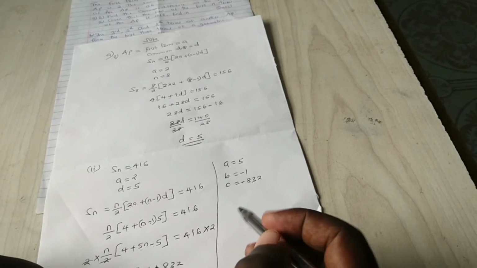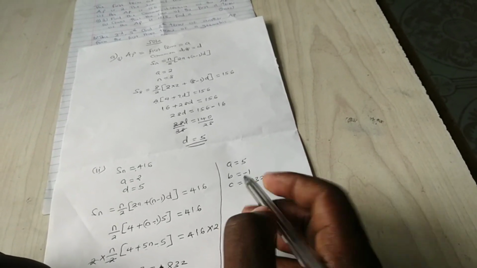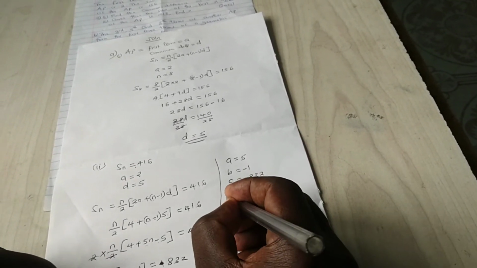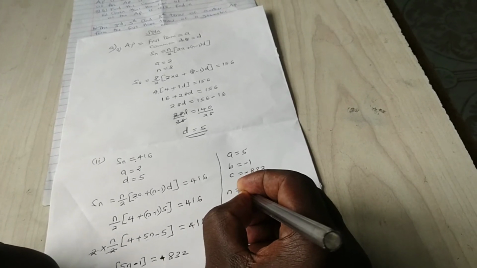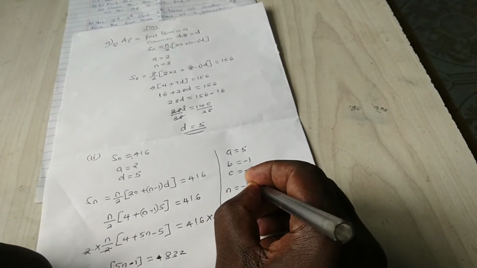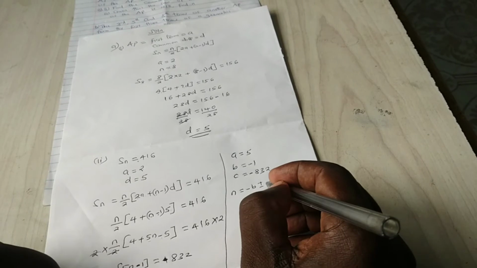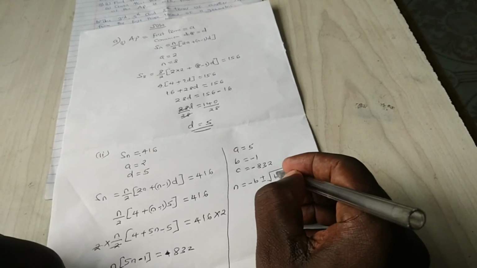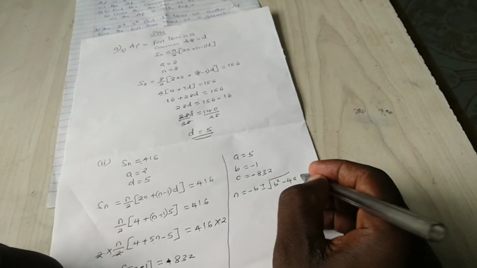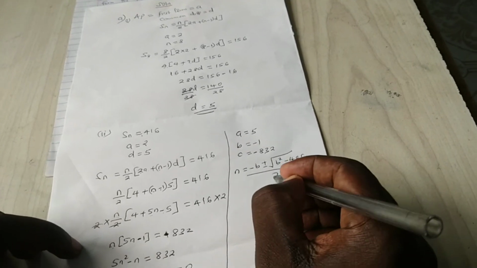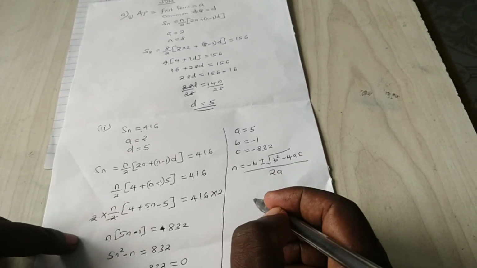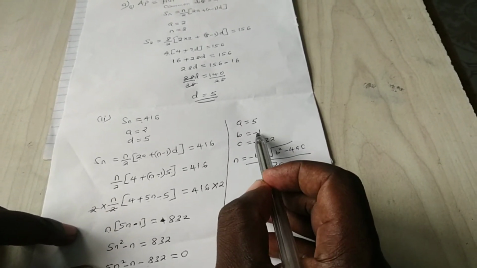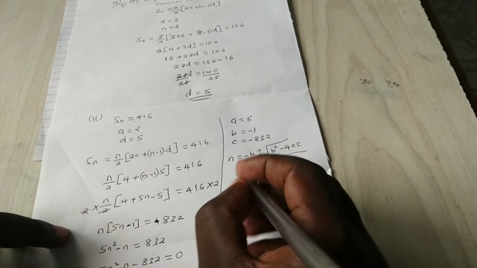So we know the quadratic formula. In this case, we are not going to use x, we are going to use n. n is equal to minus b plus or minus the square root of b squared minus 4ac, everything divided by 2a. We know our b is negative, so minus will give us a plus.